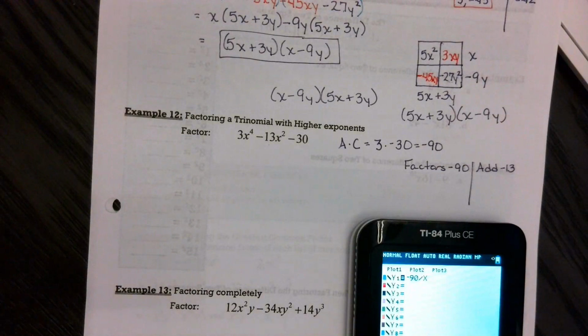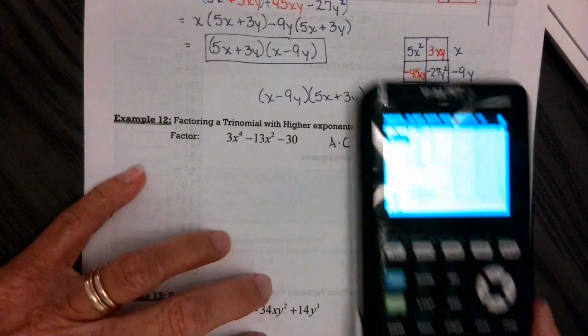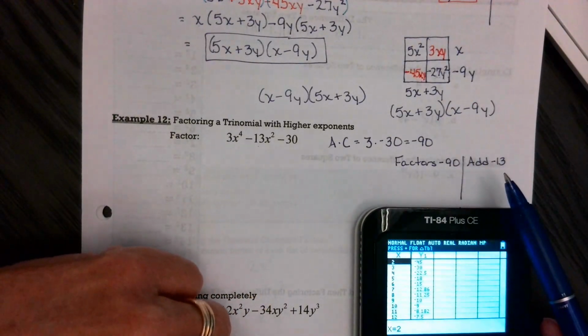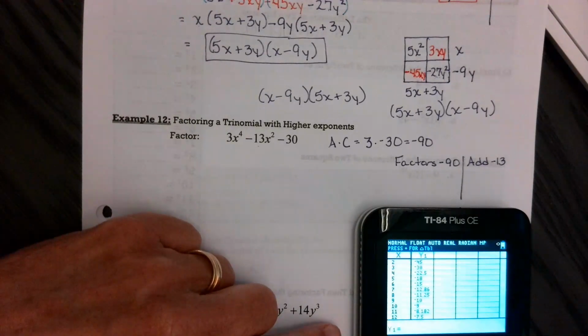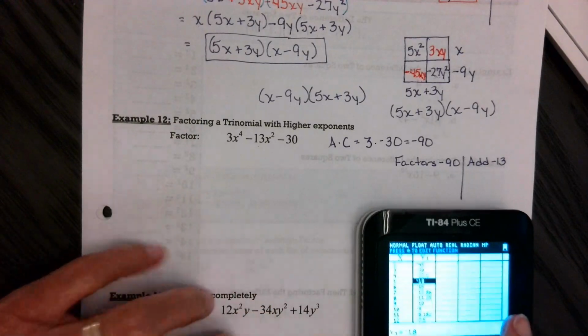Second table or second graph. Okay. Our larger number has to be negative because that's the only way we get a negative 13. This won't give it to us. That gives us negative 27. 5 and negative 18. That gives us that negative 13.